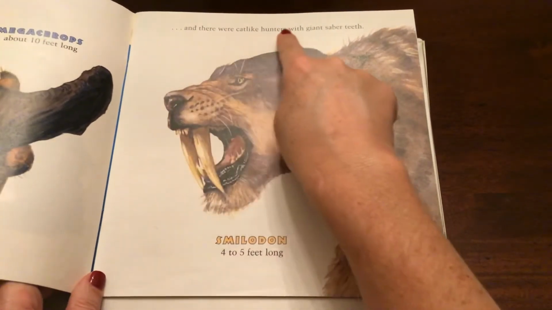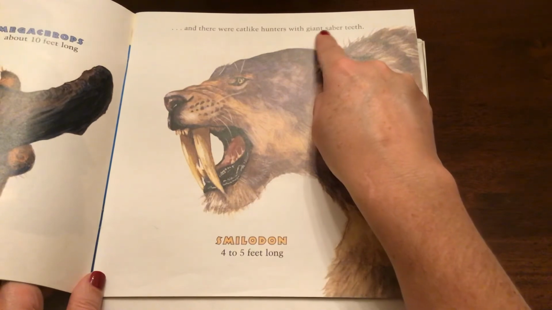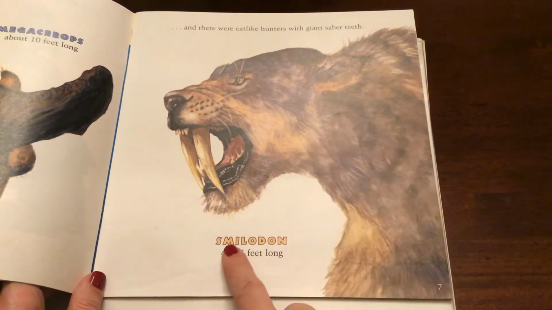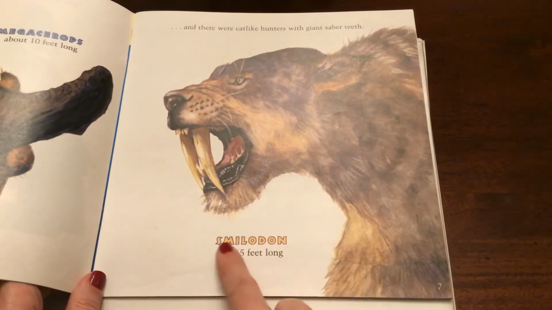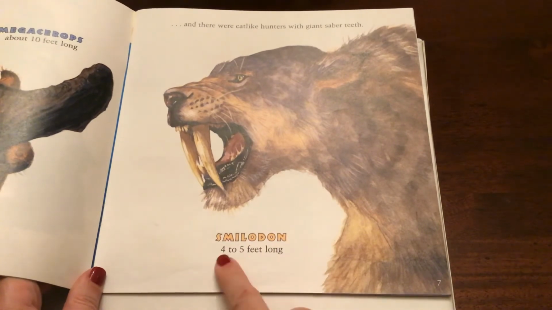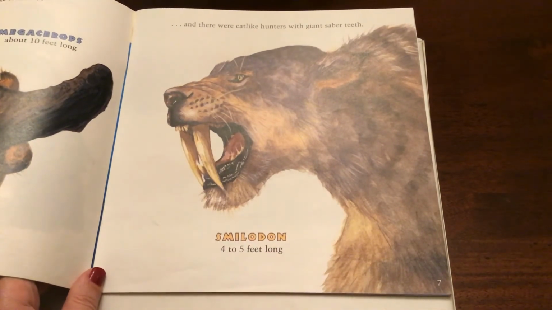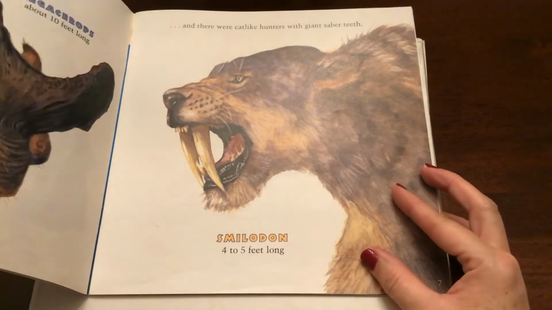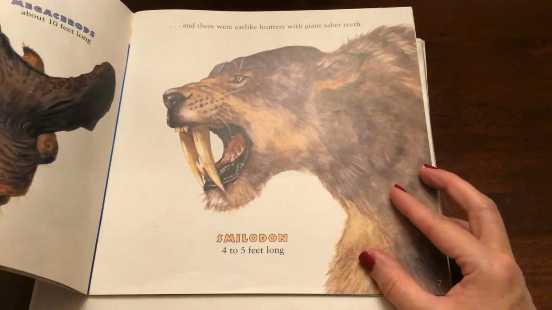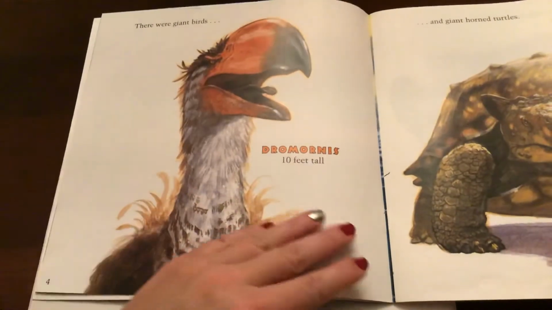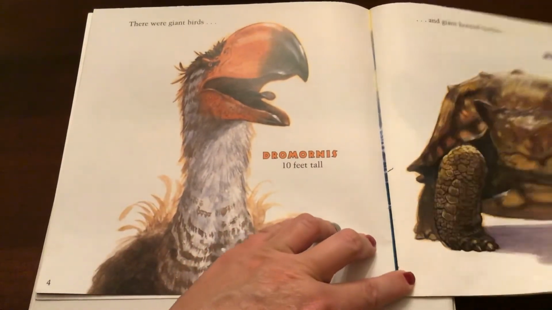And there were cat-like hunters with giant saber teeth. I'm not doing it. I'm not too good at these kinds of names. He was 4 to 5 feet long. So those pages are really giving you a lot of facts, not so much text.